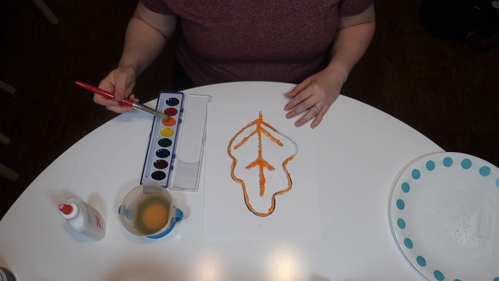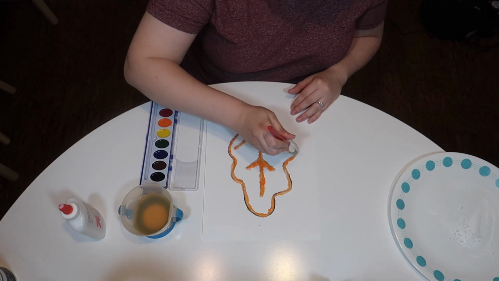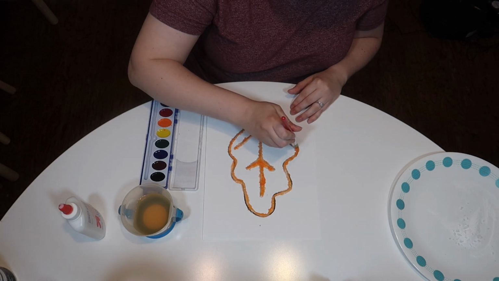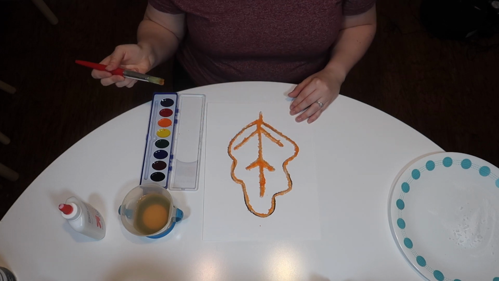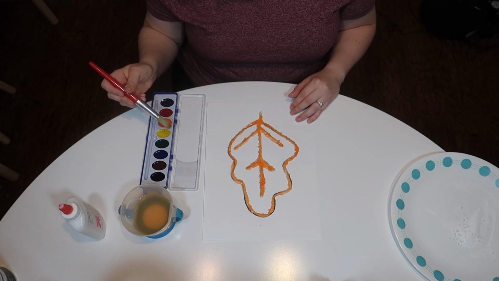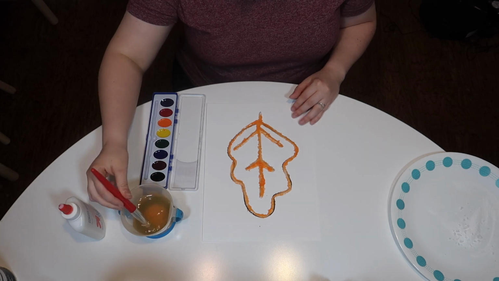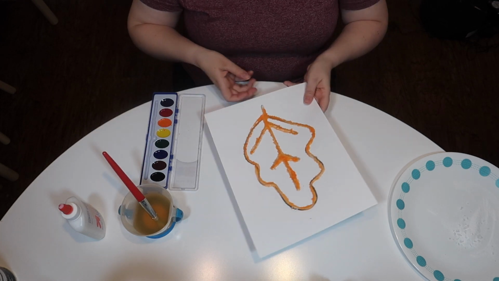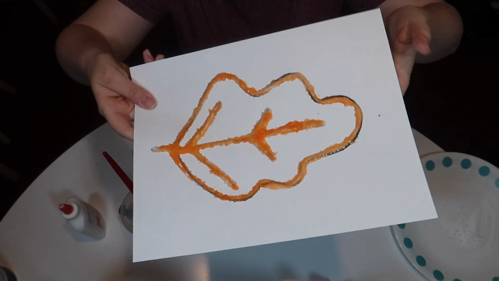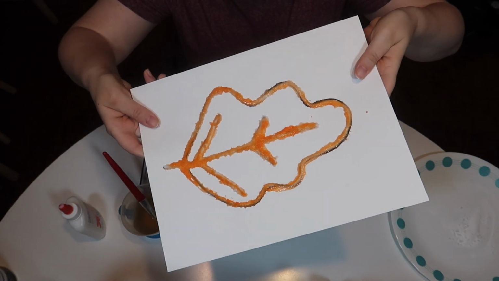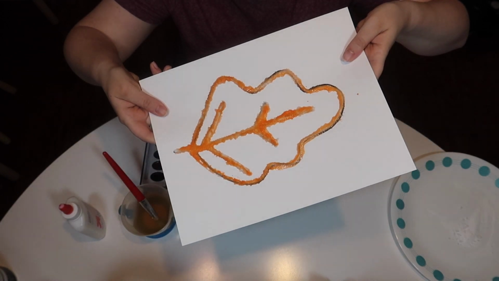You can do this while the glue is wet still or after it has dried. Whatever the grown-up you're doing it with wants you to do. It looks like my leaf is all painted. Let's take a closer look. When it dries, it will be beautiful and you can hang it up somewhere. I loved that craft. I'm so excited to be able to do that with my son. I think he's gonna love it.